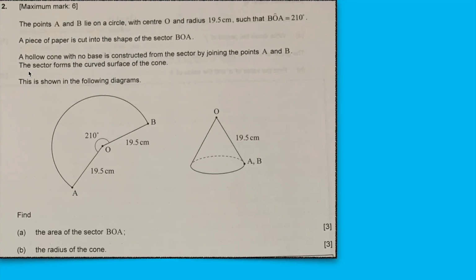Next, question 2. The points A and B lie on a circle with center O and radius 19.5 centimeters, such that angle BOA is equal to 210 degrees.